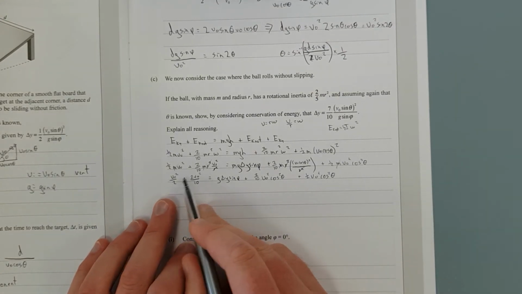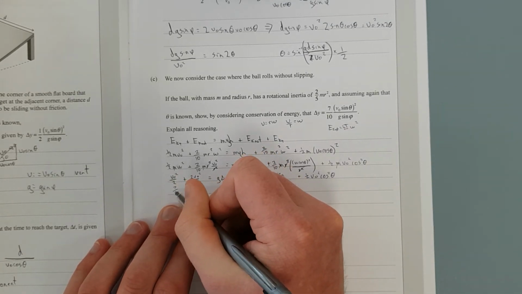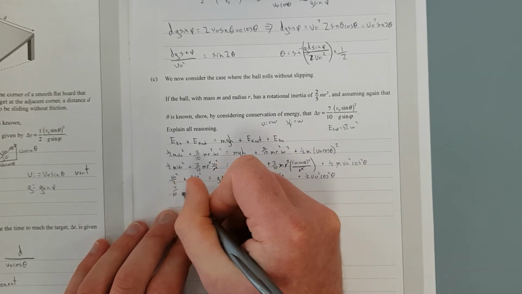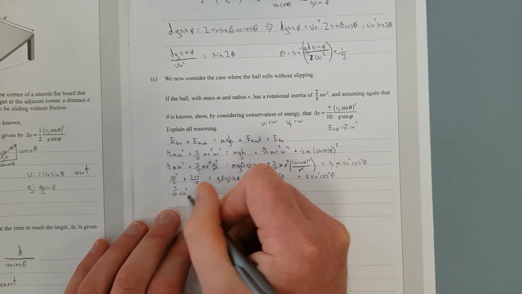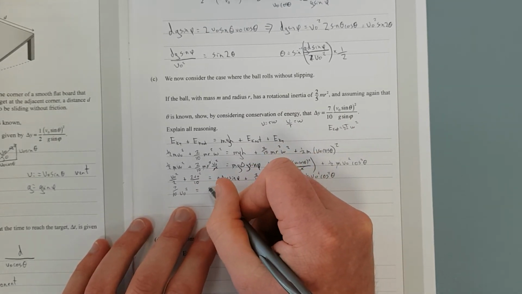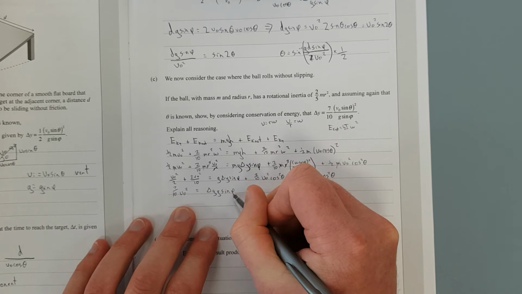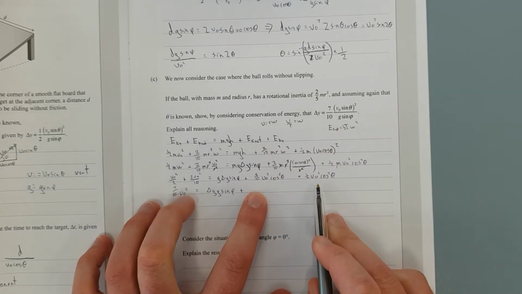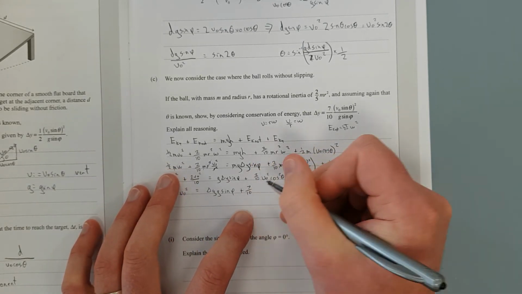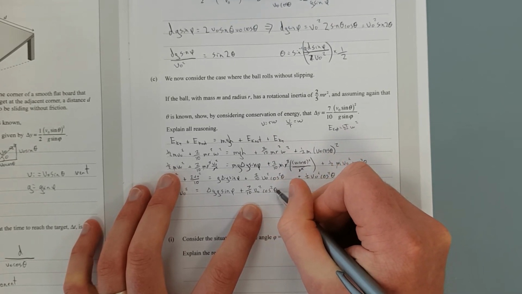Now what we're going to do is add these two together, because this is just a fraction. So we are going to have 5 over 10 plus 2 over 10, yeah, 7 over 10 v naught squared is going to be equal to delta y, I swapped the g around because I'm an idiot, g sine phi plus, we can add these two together as well, so that's going to give us 7 over 10 v naught squared cos squared theta.